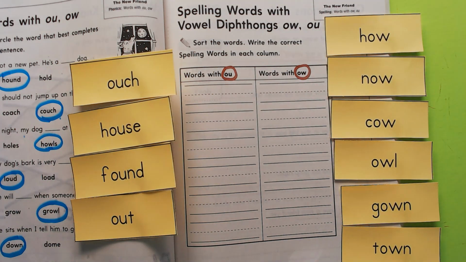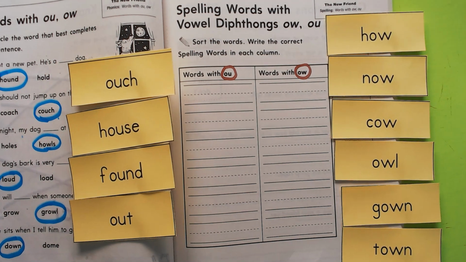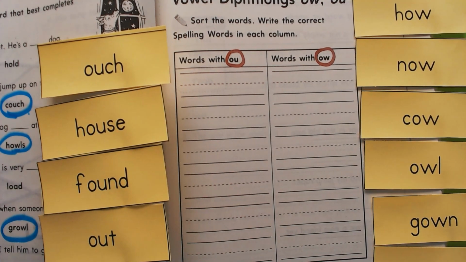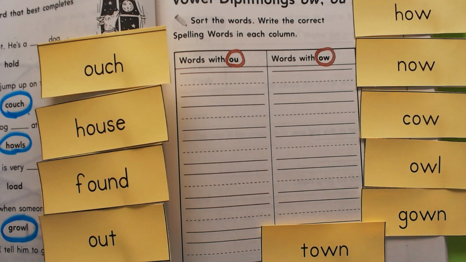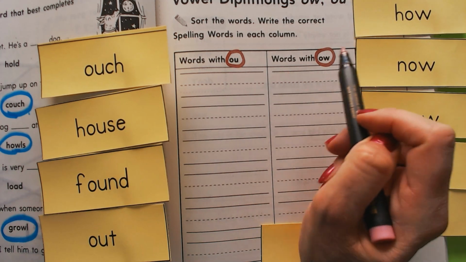So now what's our job? Our job is to write these. I'm going to put this up a little bit, which makes it so you can't see town anymore, but I'll just put it right there. Let's go ahead and write these down first. How, now, cow, owl, gown, town. Are you ready? How.